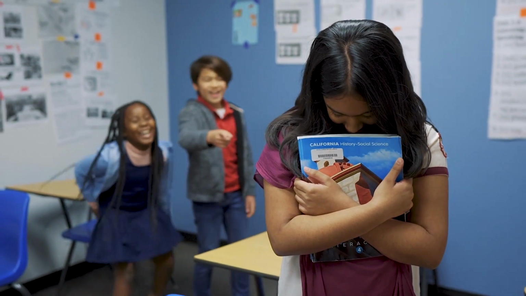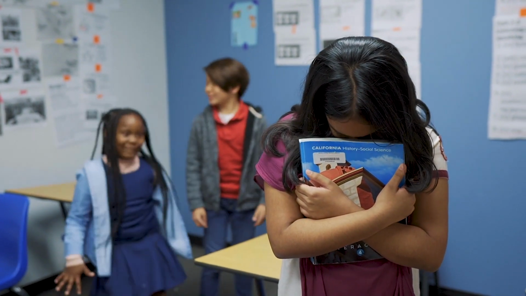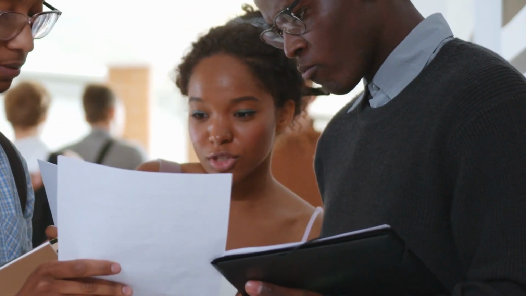Number 11, make preparation for every class. Responsible teachers should prepare thoroughly for each of their classes. Make sure to review and improve your notes timely to make them easy to understand for the students.